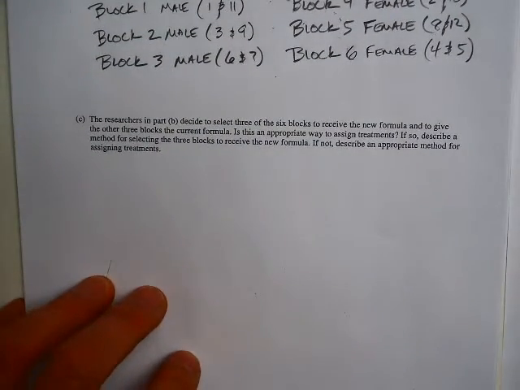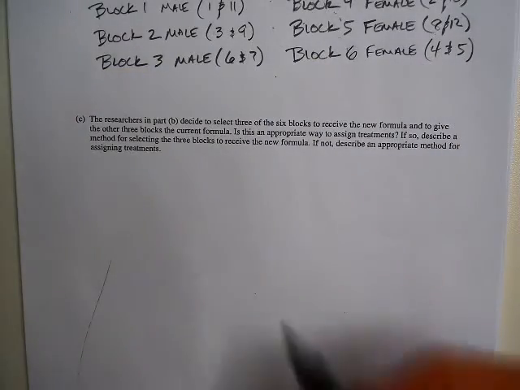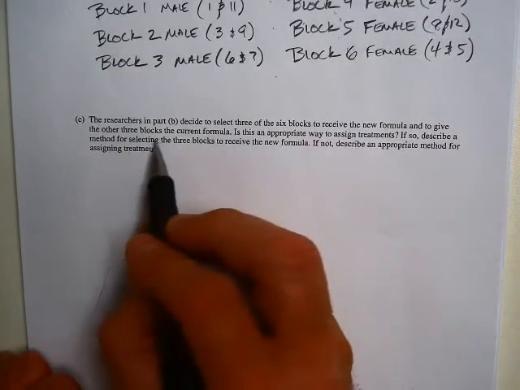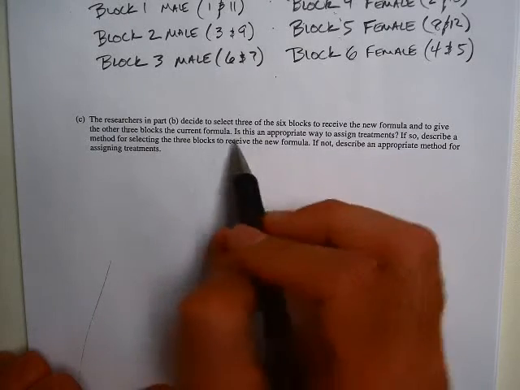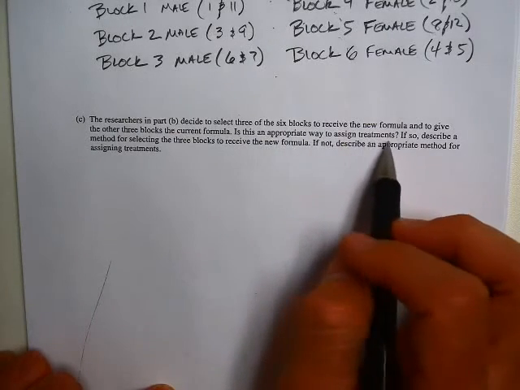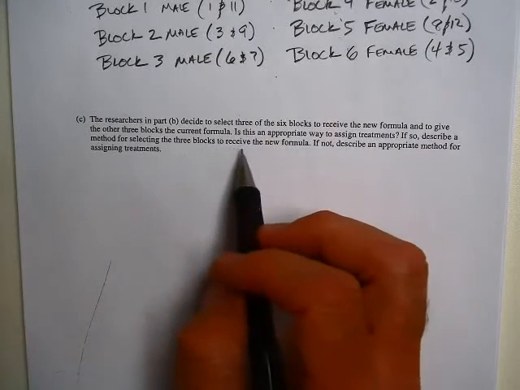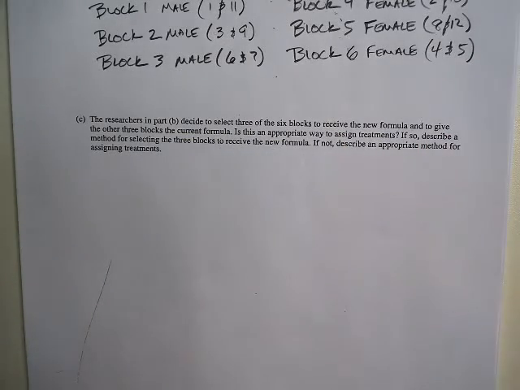Researchers in Part B decide to select 3 of 6 blocks to receive the new formula and give the other 3 blocks the current formula. Is this an appropriate way to assign treatments? If so, describe a method for selecting the 3 blocks to receive the new formula. If not, describe an appropriate method for assigning the treatments. Okay.